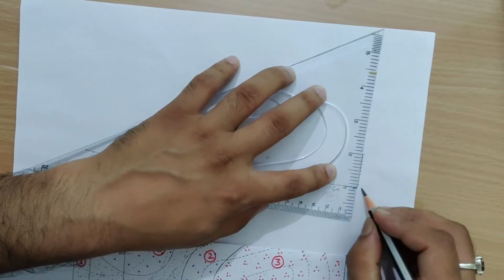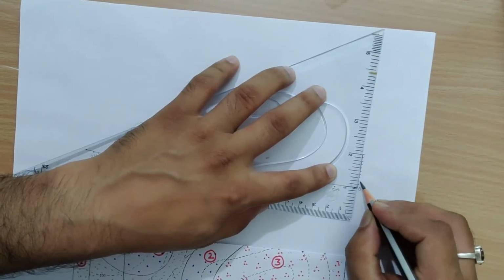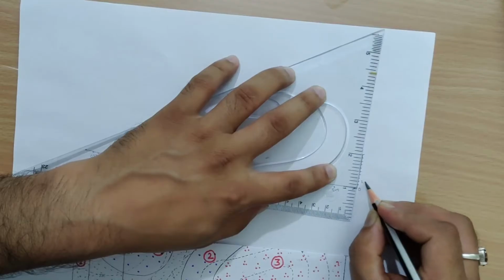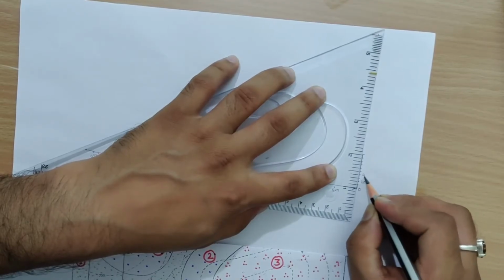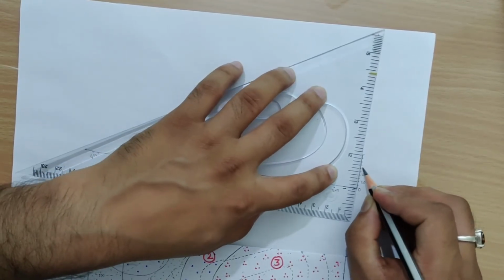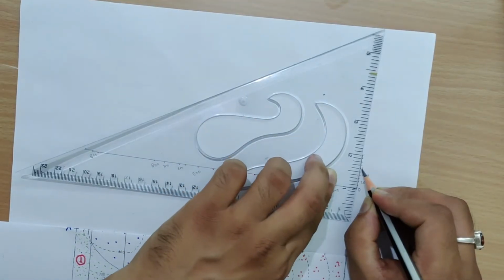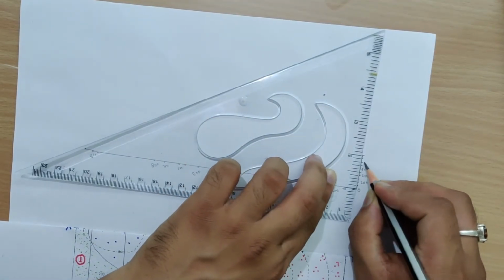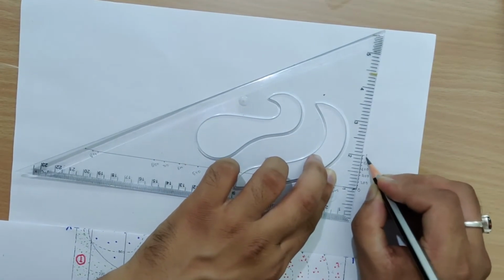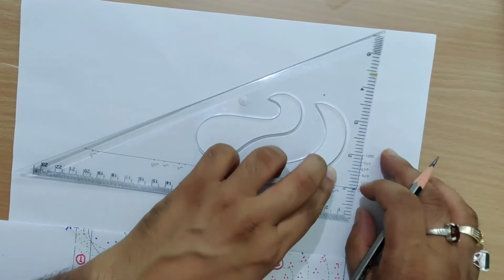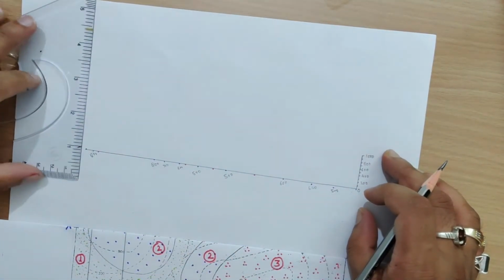So mark these values. This is 0. I'm going to mark alternate. This will be 200, this will be 400, this will be 600, 800 and 1000. Similarly, we'll mark in this direction as well.